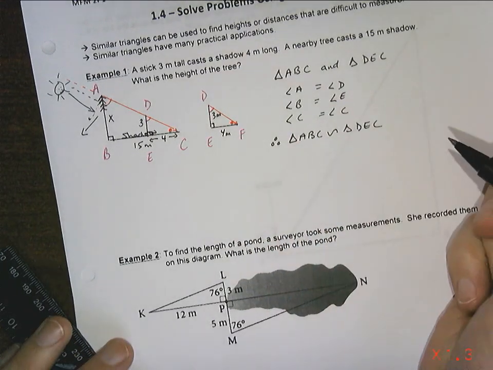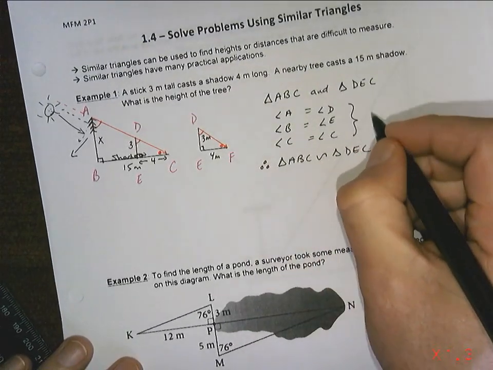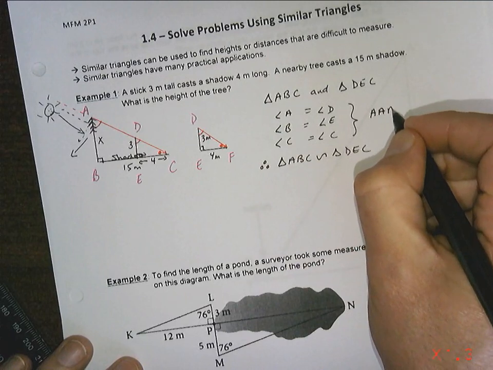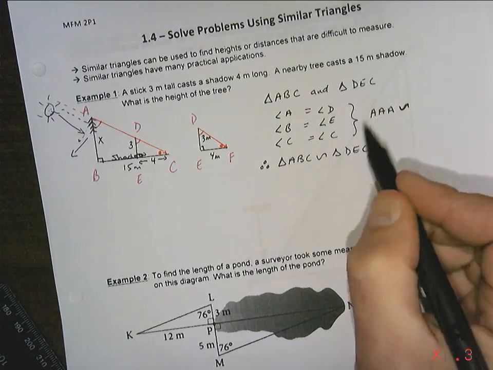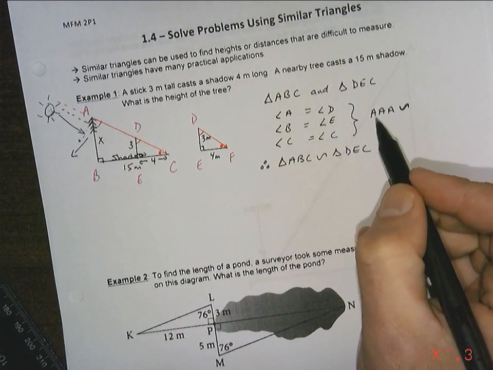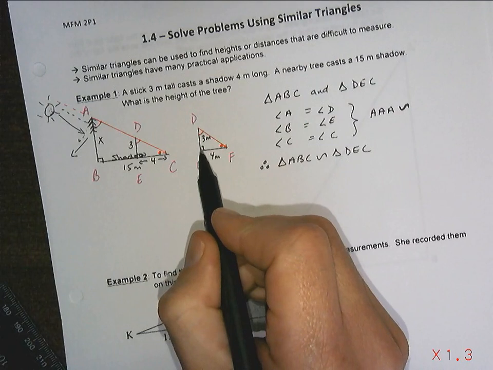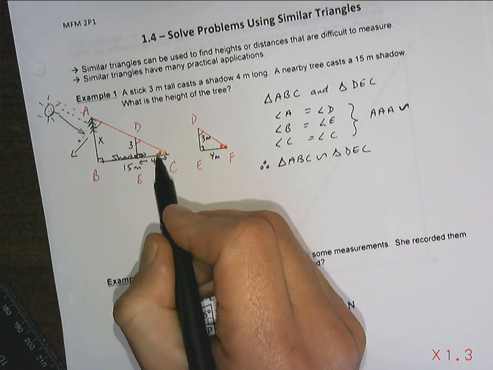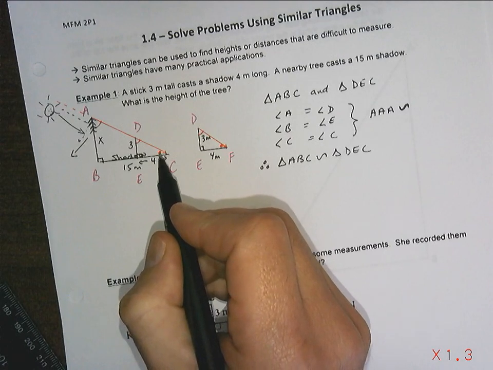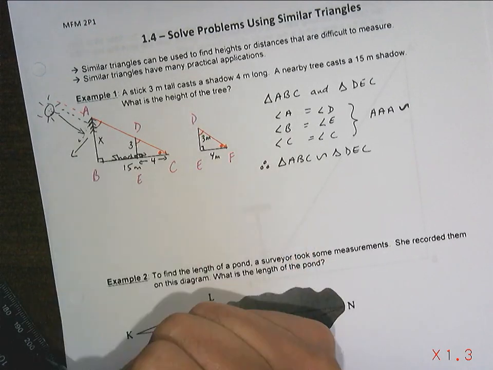So that's very, very important. Once I've proven that they're similar, and the reason why they're similar is angle, angle, angle similarity. Now some of you might be able to see that we don't really have to show all three angles. Showing any two will be enough, because let's go back to that for a second. If this is 90 and this is 90, and if they both share this angle, then through the angle sum of a triangle theorem, the fact that they have to add up to 180 degrees means that this angle has to equal this angle.